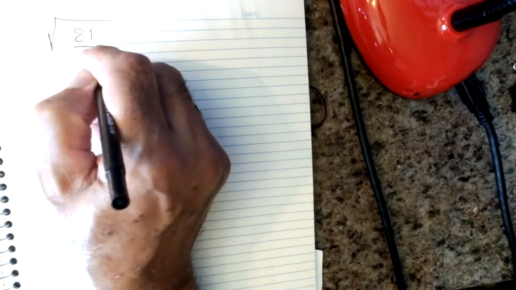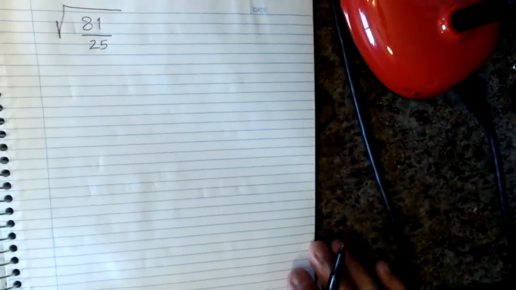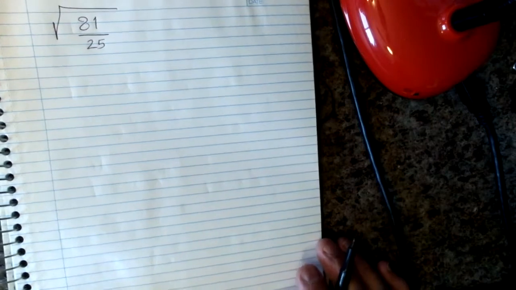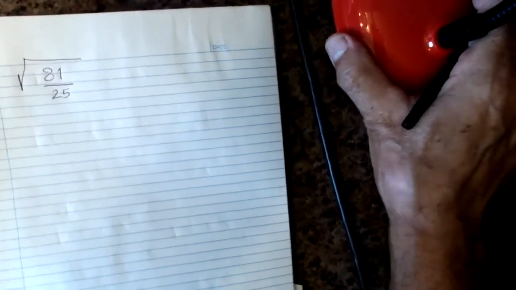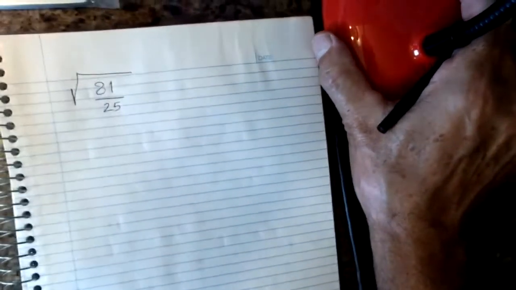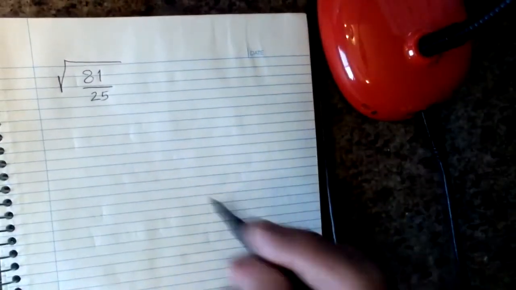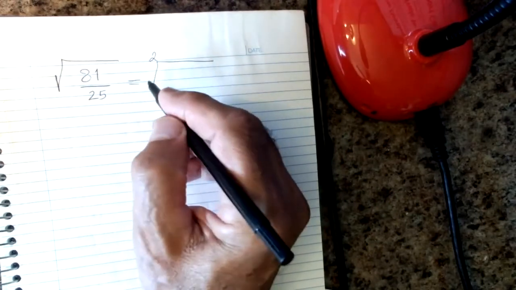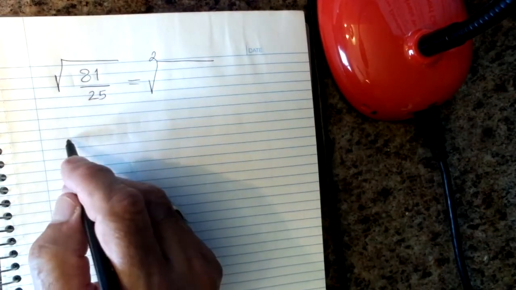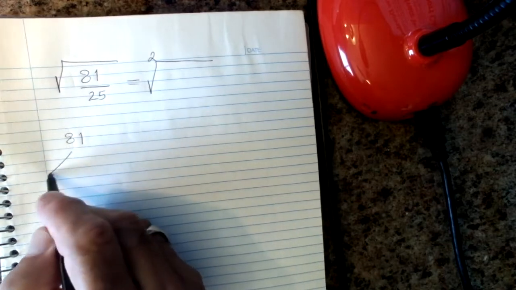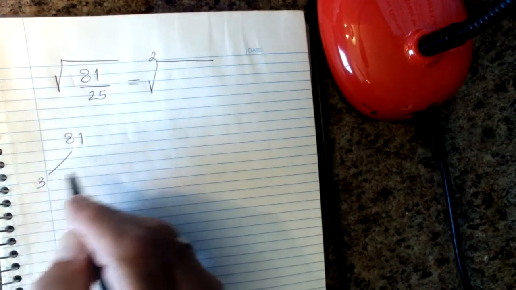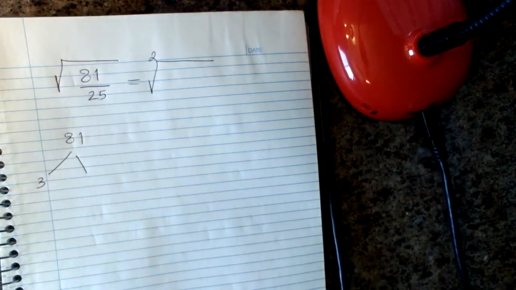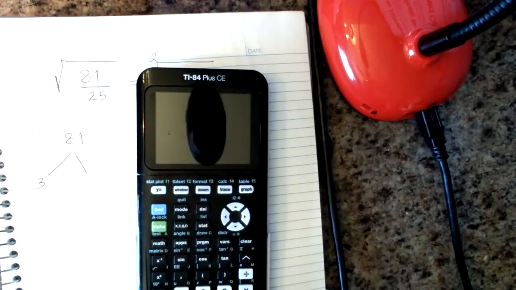You want to simplify this one? 81 divided by 2 doesn't go into it, right? So divided by 3. We did this before, so I'll just show you again. 81.